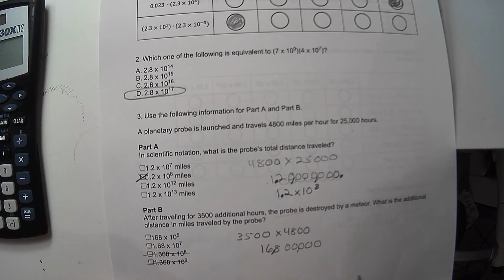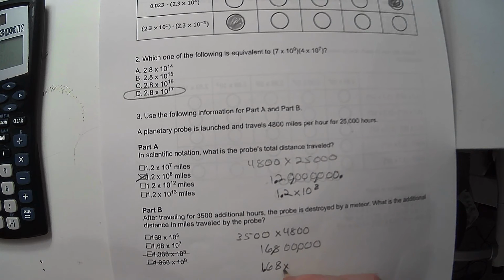Same as before, I'm going to write down all my numbers that are not a 0. So that gives me 168. From this point, I know that I need to have my decimal to the left of one number. So I've got one number on the left of the decimal. Need to throw in the times 10, and now I can go back and move my decimal. I know where I'm supposed to move it to because I've labeled it down here.